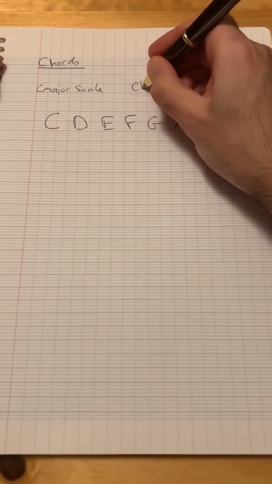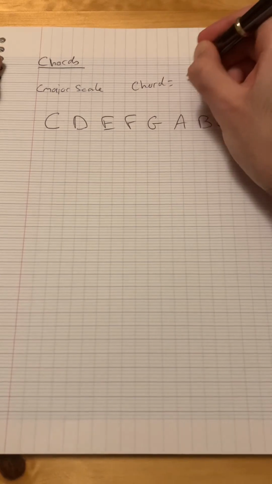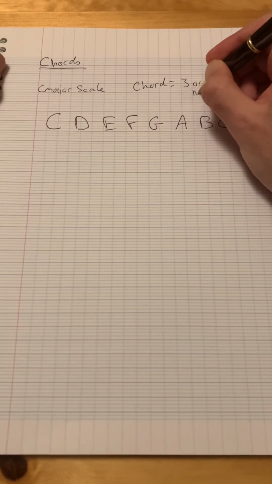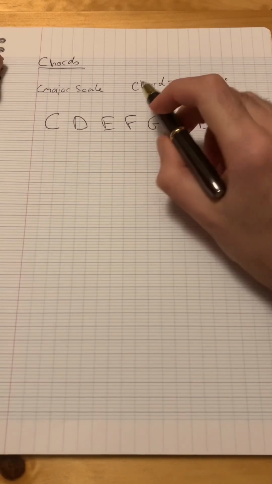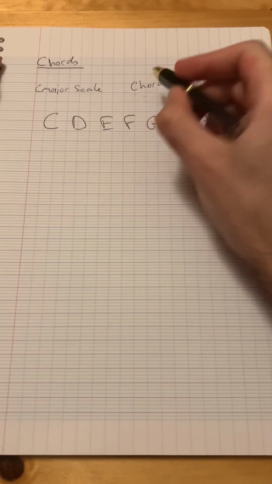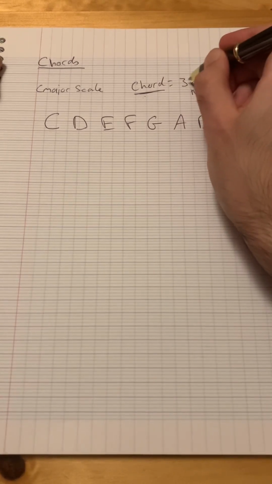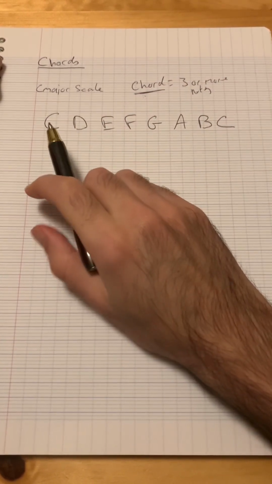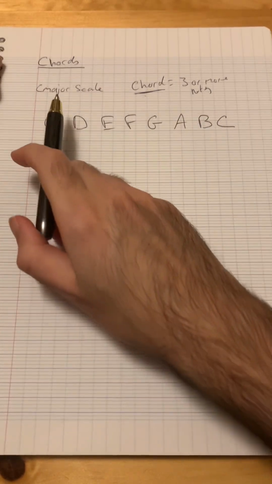So a chord equals three or more notes. Excuse my terrible handwriting. That's what you need to learn today. A chord equals three or more notes together. So how do we build a chord from this scale, the C major scale?